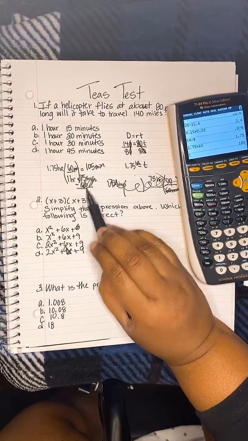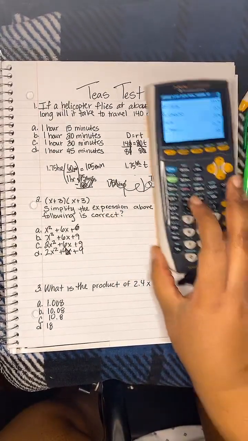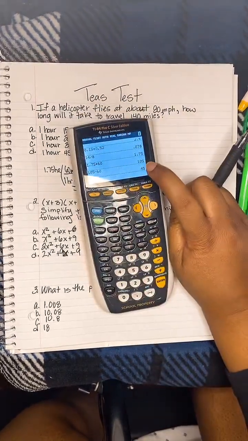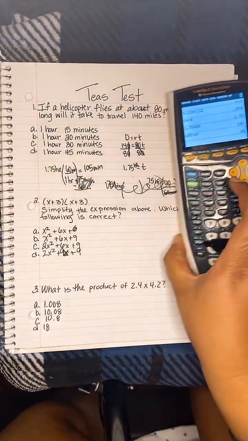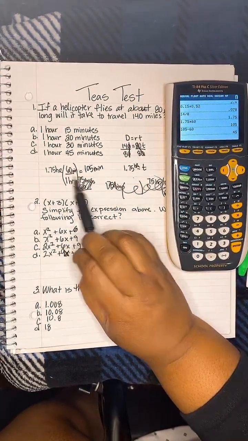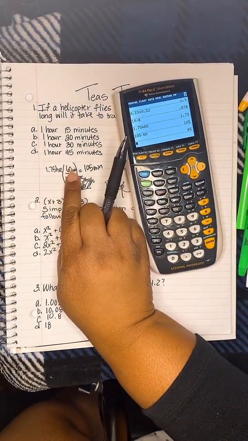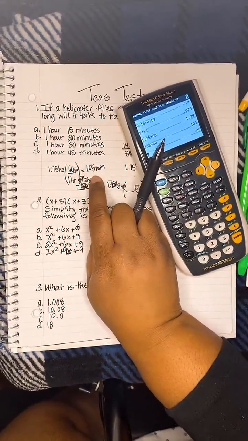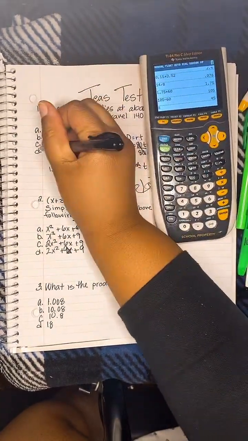So we know that 60 minutes is 1 hour. So we can do 105 minus 60. Yes, it's coming back to me. 105 minus 60 will give us that 45. And that's how you find out how many minutes you have left. So 1 hour, because we knew the 1 hour was right here, but we needed to find out how many minutes we had left. So you do 1.75 times 60. You're going to change it all to minutes. And then you're going to minus that 60 because that's the hour, and you're left with 45. I hope that makes sense.